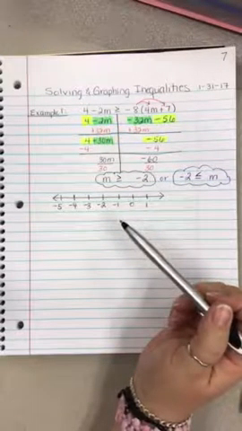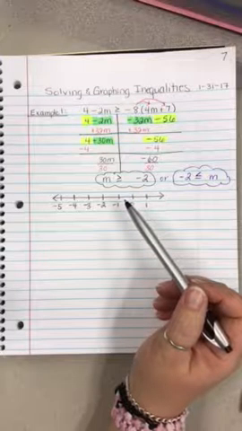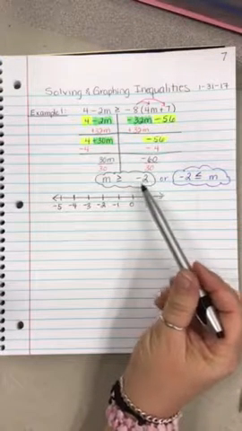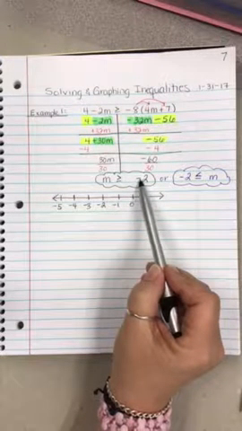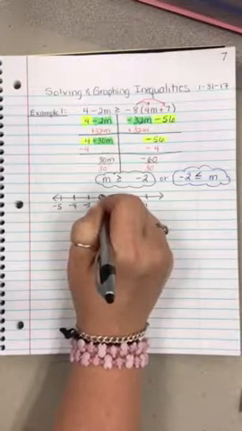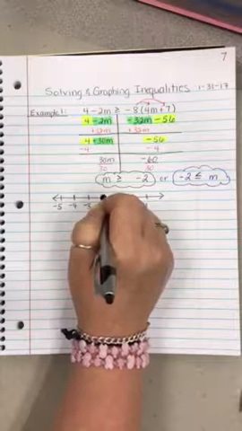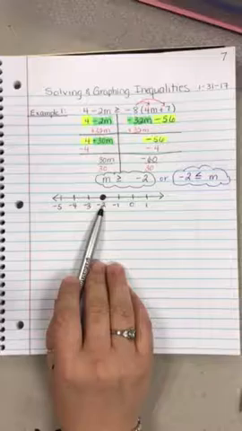Graphing an inequality involves two parts, a circle and then an arrow. The circle indicates whether or not that number is actually part of the solution. Since this says m is greater than or equal to -2, that means -2 is part of my solution. That means I draw a closed, colored-in circle on the -2 on the number line.